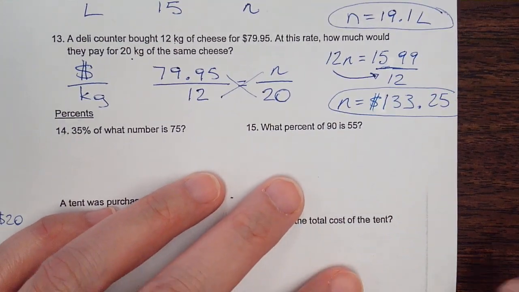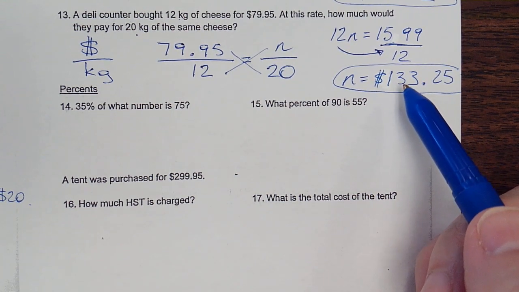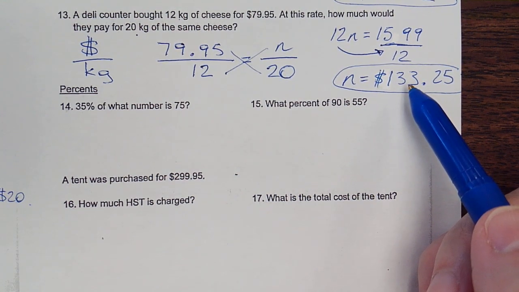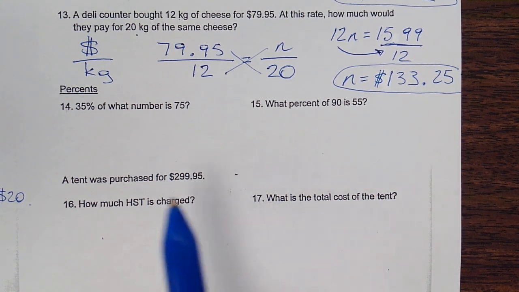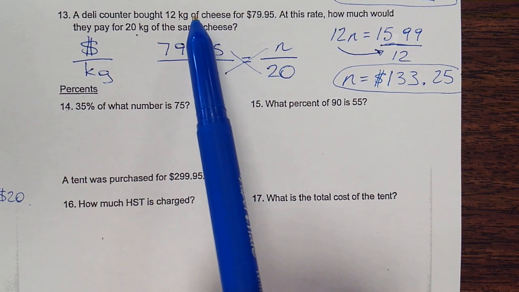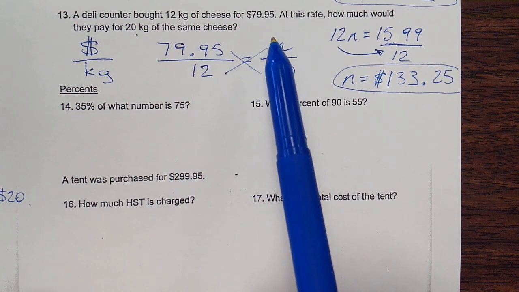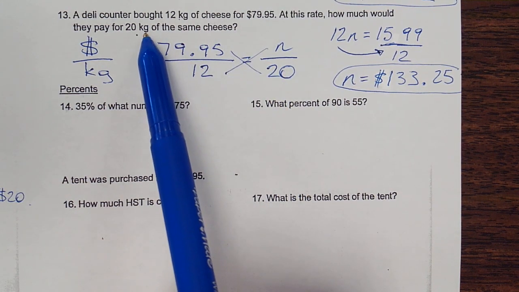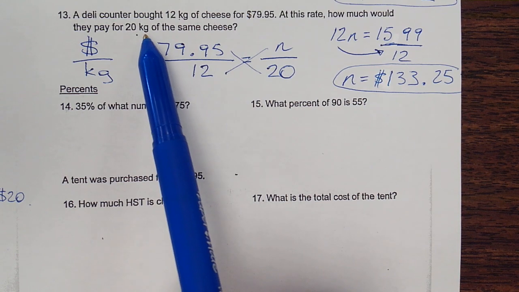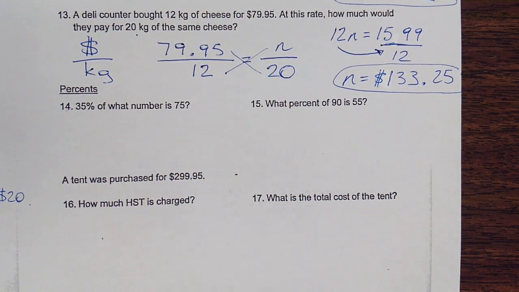Okay, so how did I know I got the wrong answer when I got $13? Yeah, it didn't make sense. Why not? Yeah, awesome. So when you do math, you always want to make sure your final answer makes sense.